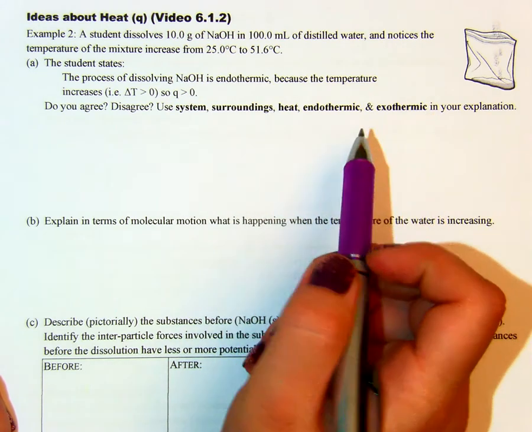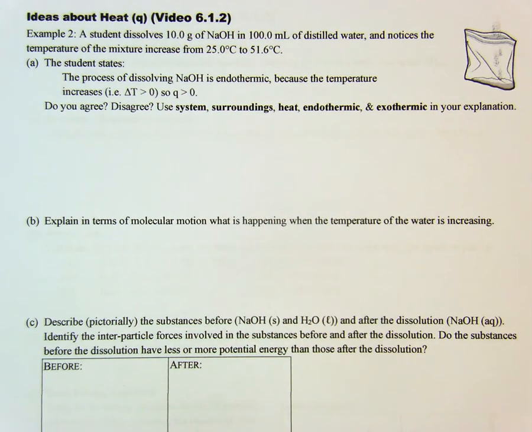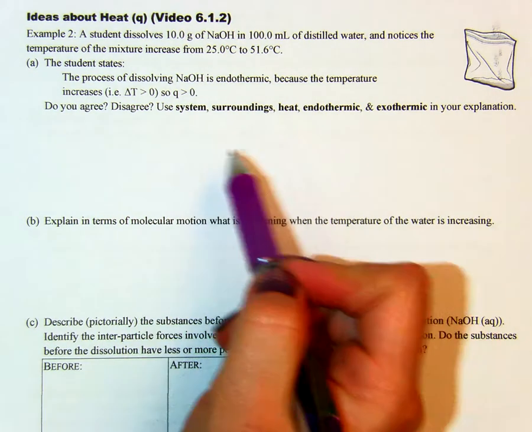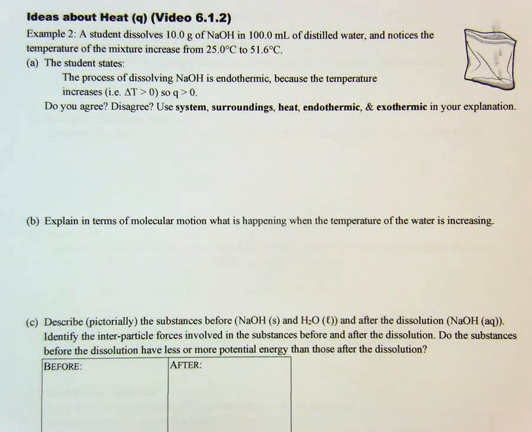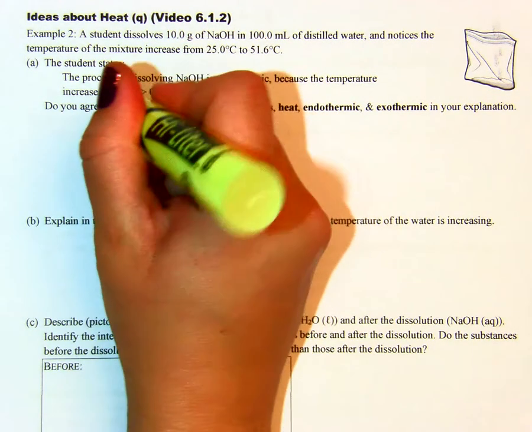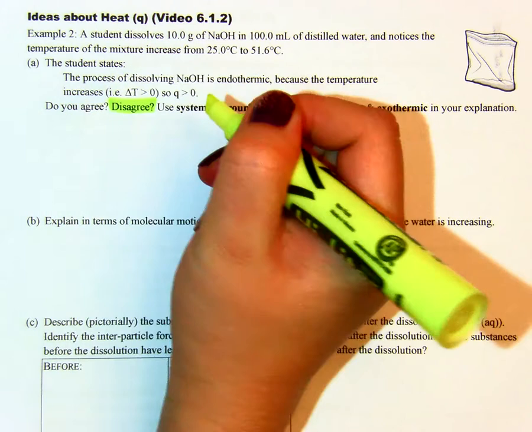So I would like you to please pause the video, and if you don't write it down, at least think about how you would explain this by agreeing or disagreeing and using these terms, and then come back. All right, so welcome back. So I hope that you disagreed. If you didn't, it's okay. We're going to go over it right now.